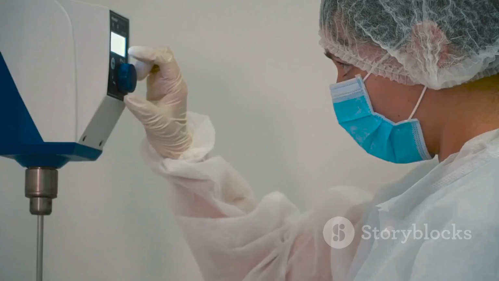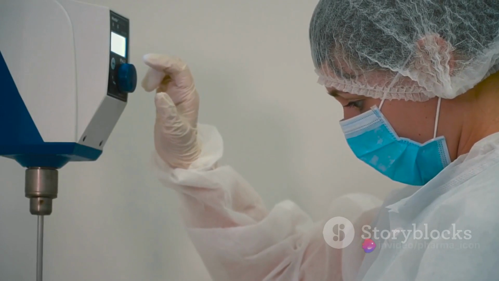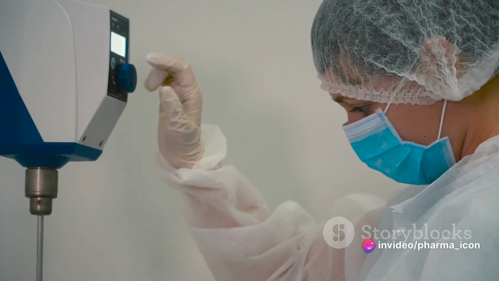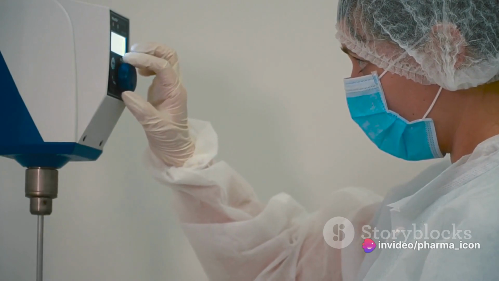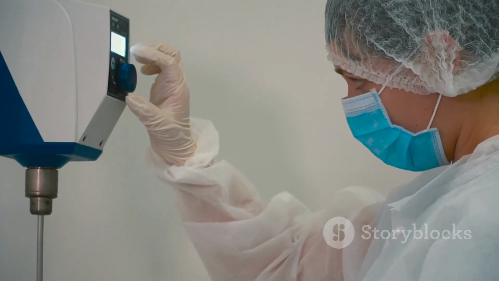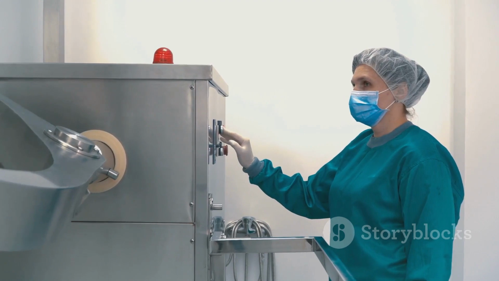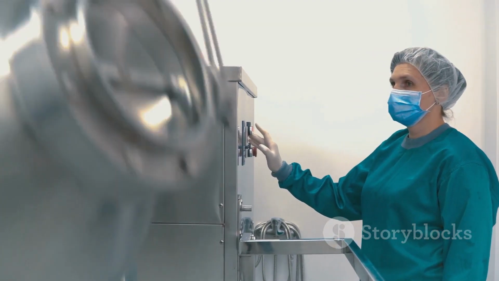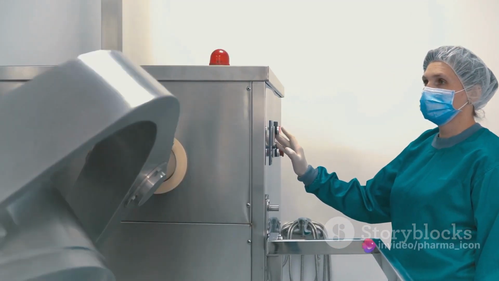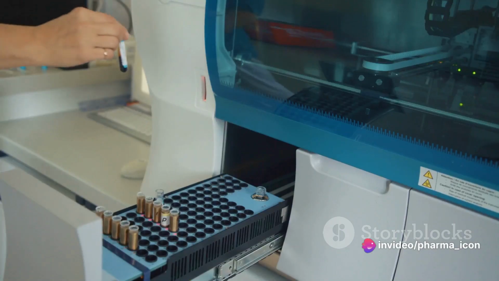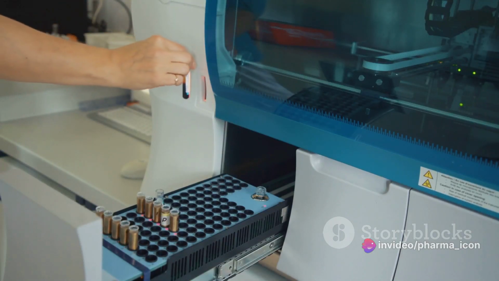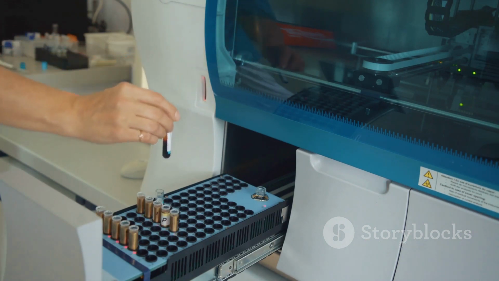Then there's the issue of variability. Variability in dissolution testing can arise from a variety of sources, including equipment, operator, and method variability. This can lead to inconsistent and unreliable results. The solution here lies in strict adherence to standard operating procedures, regular equipment calibration, and rigorous training of operators to minimize human error.